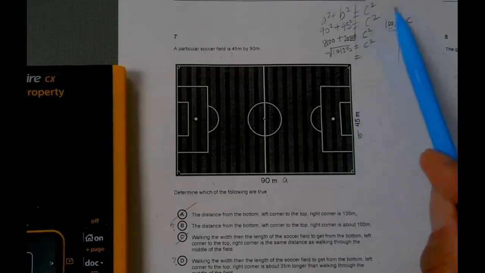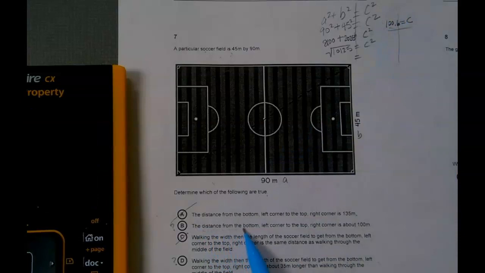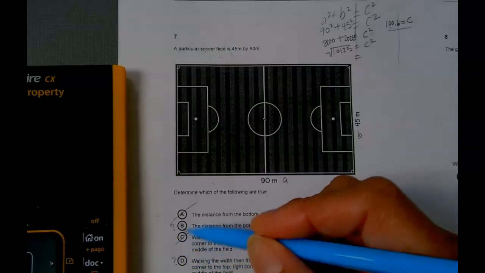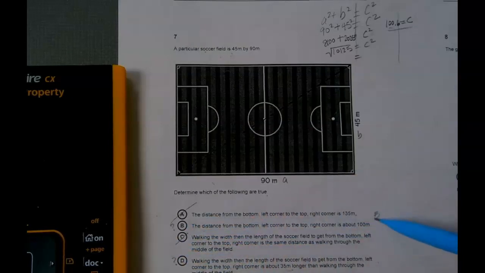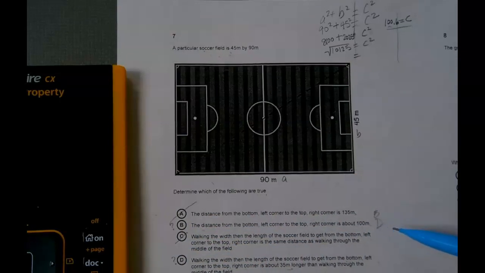So basically doing this helped me to find the distance from the bottom, which was 100, but then this works too, because you have a shorter distance, and the shorter distance is 35 meters longer than walking. So that means that's an added on. So your answer was actually B and D. So that makes a lot of sense.